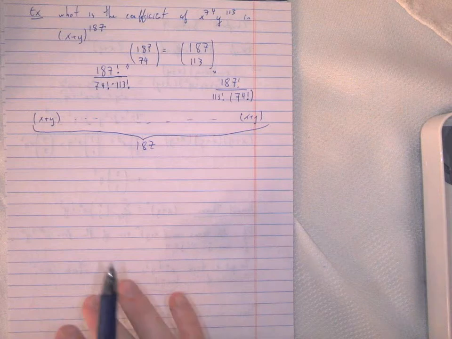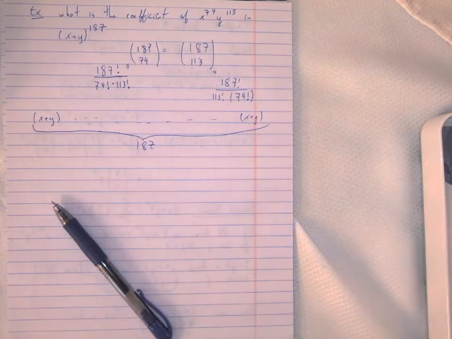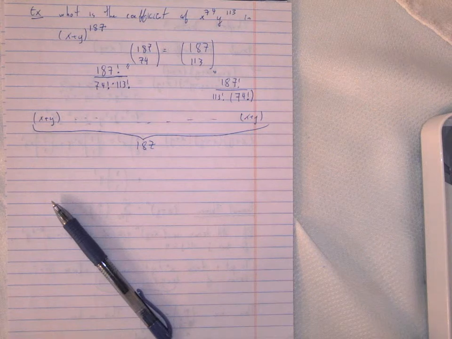And so I'm doing 187 choose 74, or 187 choose 113 y's.